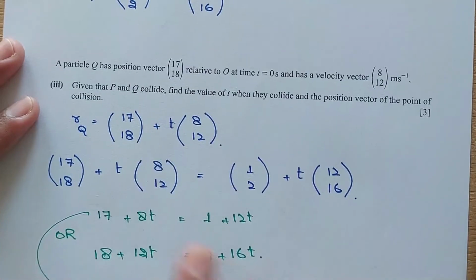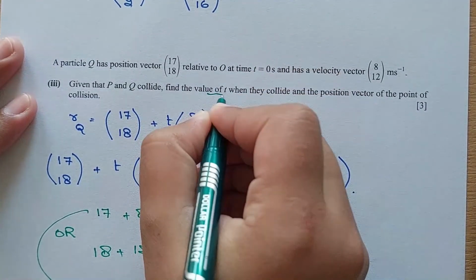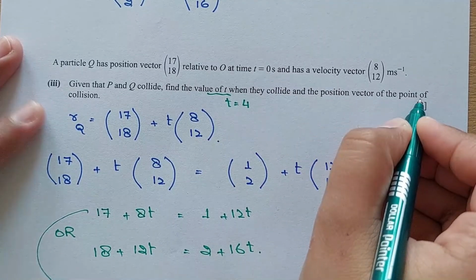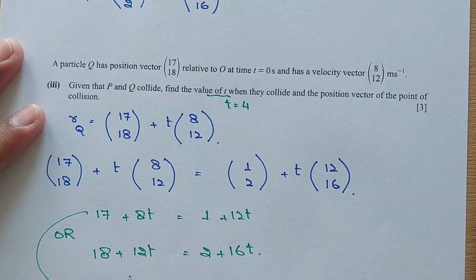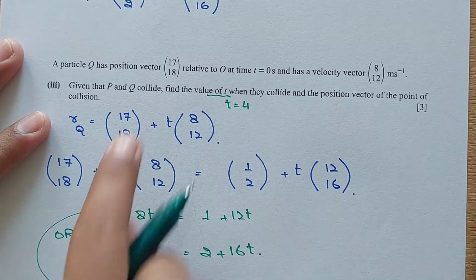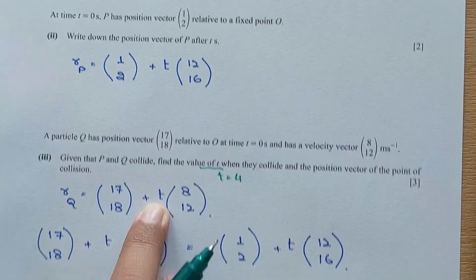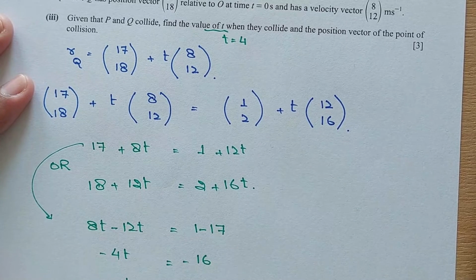Okay, so they said find the value of t when they collide. So the t value is equals to 4 when they collide. And the position vector of point of collision. So now we need to find the position vector as well. So the position vector is, you can put t in RQ or in RP, right? You can get the same position vector. Okay, so let me do the position vector.